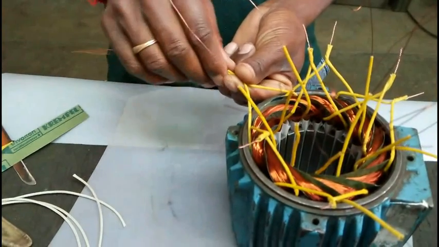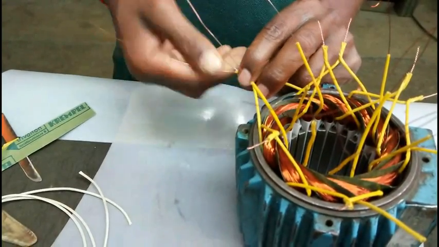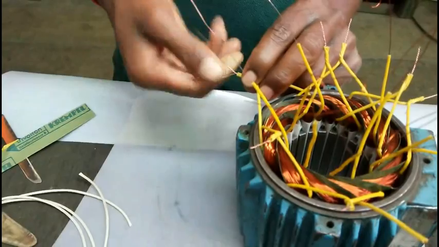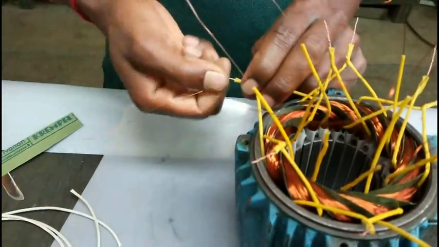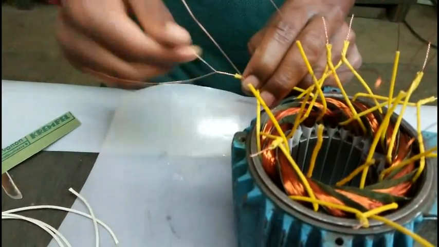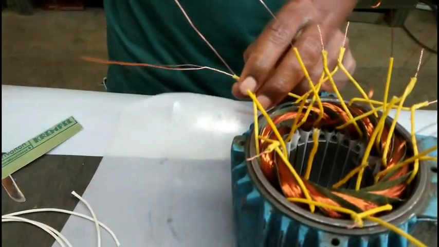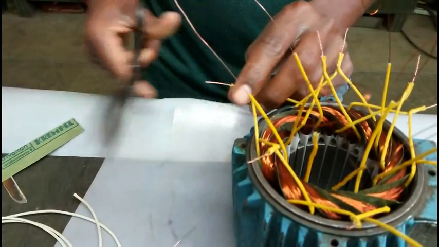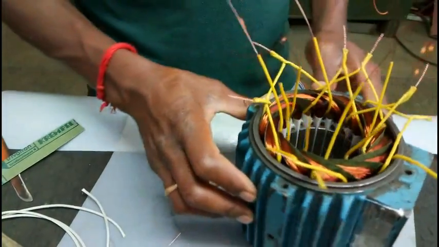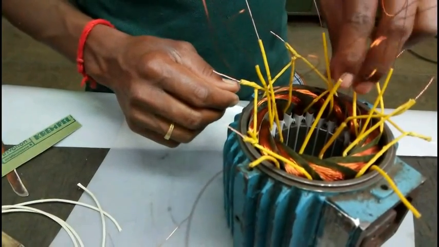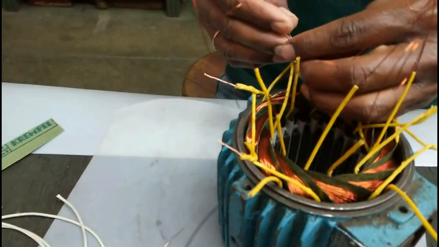Now we'll connect the group 5 finish and the group 8 finish. We have to remove the overhang portion. Now we'll connect the group 8 starting and the group 11 starting.